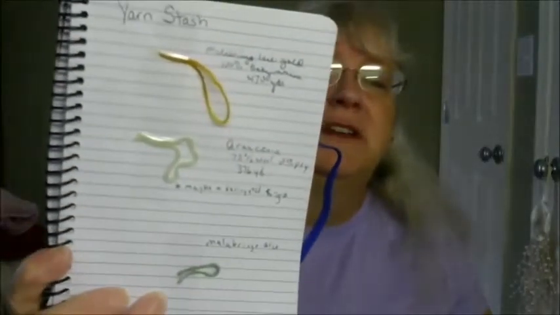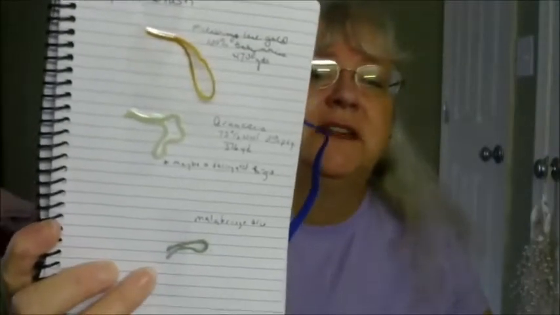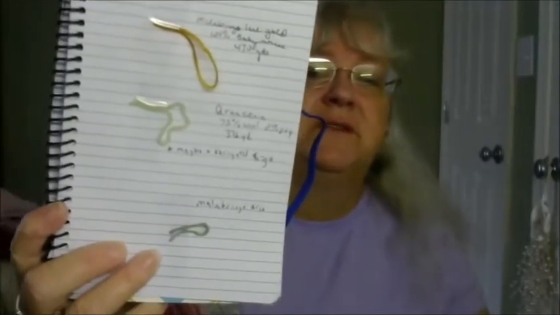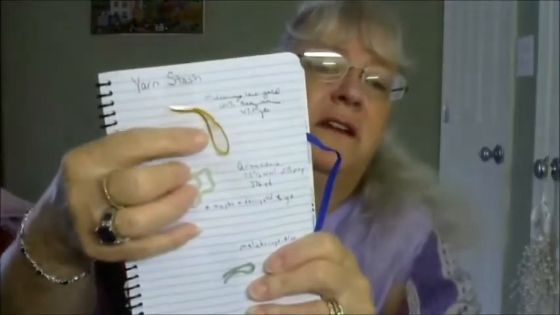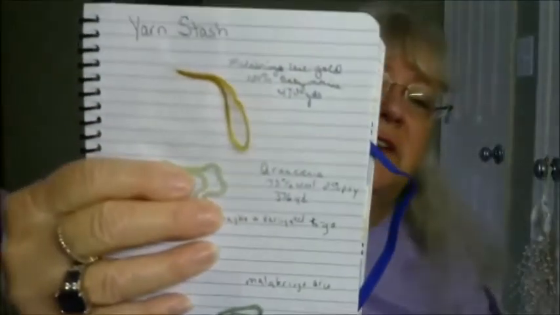And what book I got it out of. Here's some samples. I had some yarn I was trying to match, so I had the fiber content, and then I just taped in samples, just little samples of that yarn, so I could compare the texture and the color to try to match it. In fact, this yarn here is what I did the Yexa shawl out of.